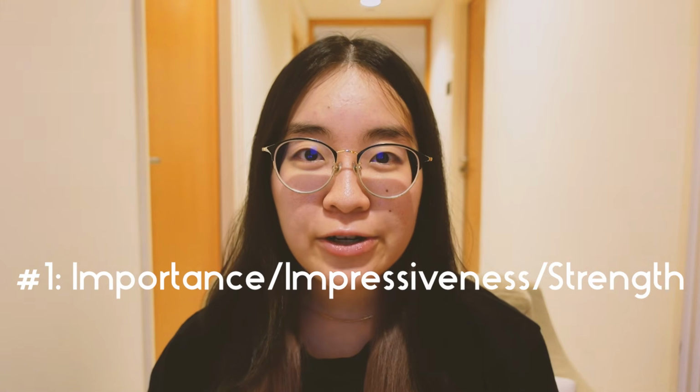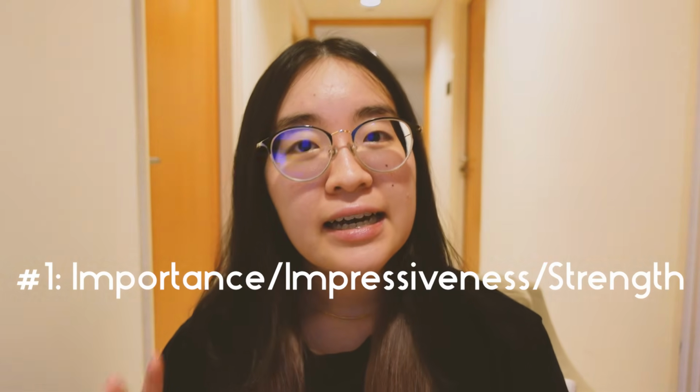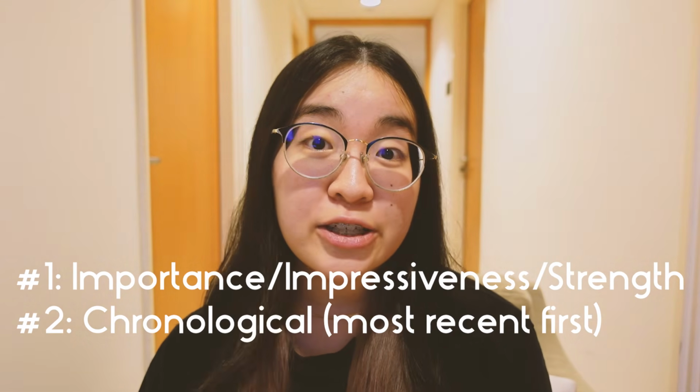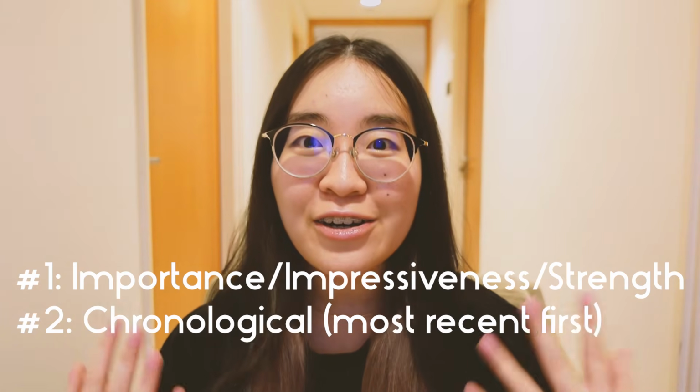Number 1 is by order of importance, or how impressive or strong an activity is. Number 2 is according to chronological order, so that would be most recent to least recent. And number 3, which is my personal favorite, according to profile theme. So let's say your themes in order of importance are computer science, music, and history.